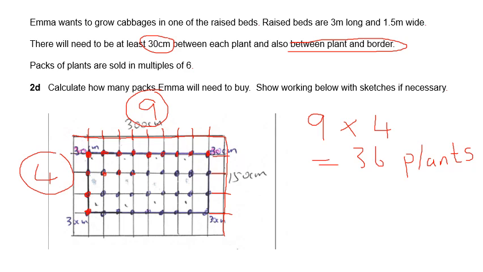Alright, and it says that the bags come in multiples of 6. So how many bags, and that is the final question, or how many packs. Alright, so there's 6, so 36 divided by 6 is 6. So your final answer is 6. So you need 6 packs of plants.